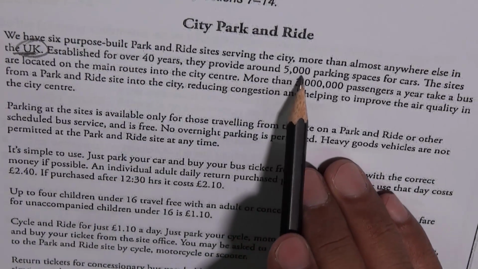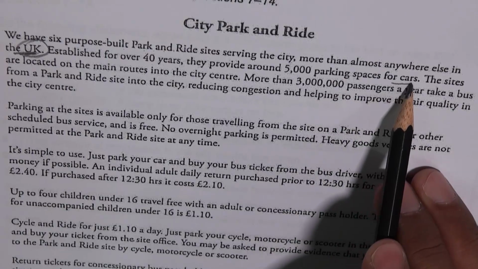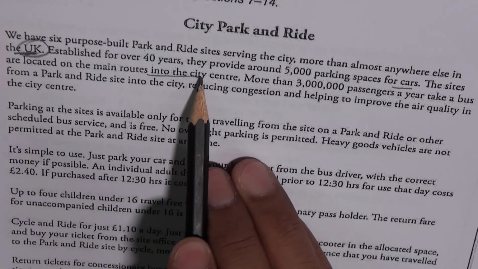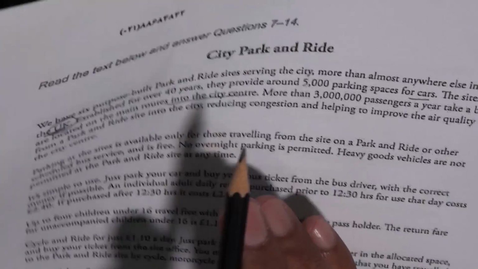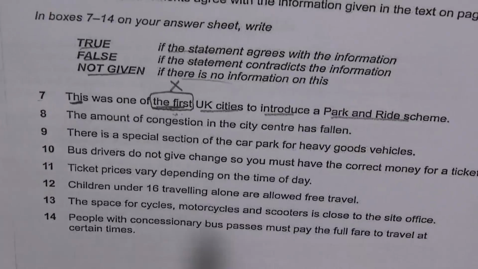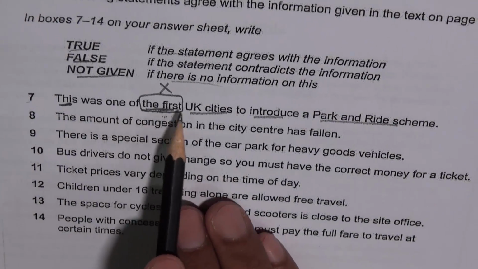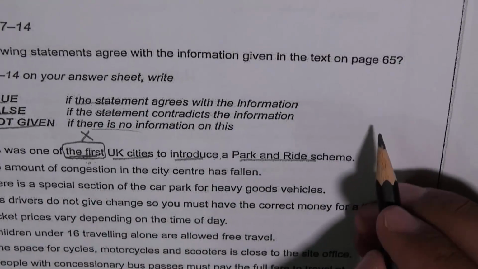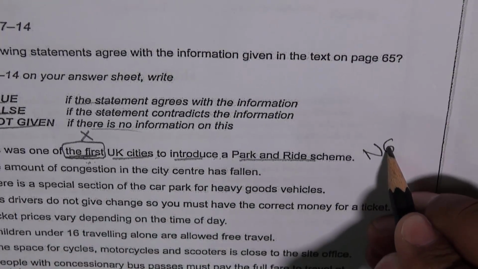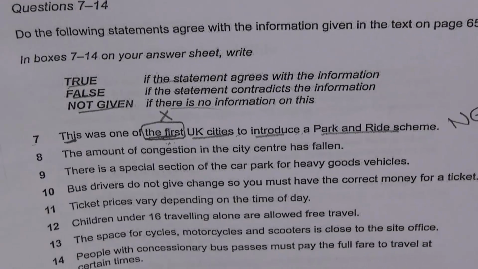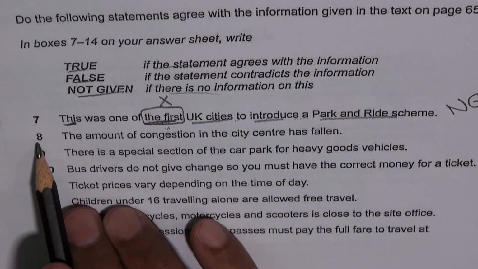They provide around 5,000 parking spaces for cars. The sites are located on the main routes and all that. Now tell me, did we read anywhere that this was one of the first UK cities? No, it's not mentioned anywhere. That's why the answer is not given. Clear? All right, now let's read the next question, number 8.